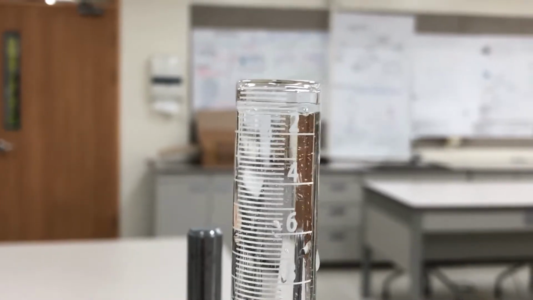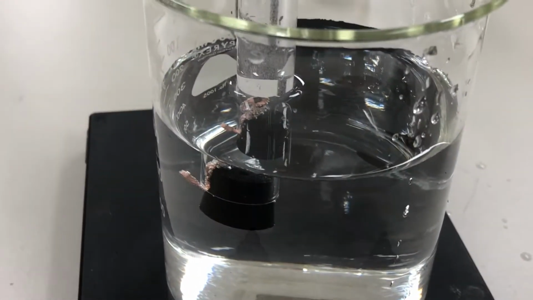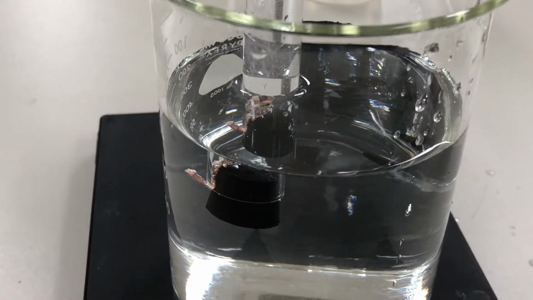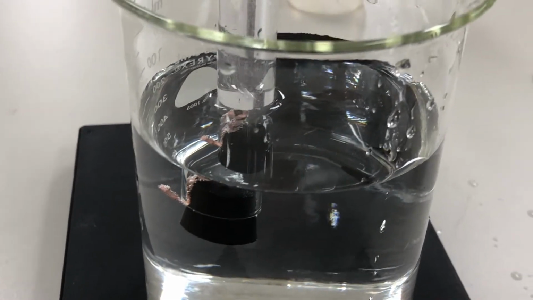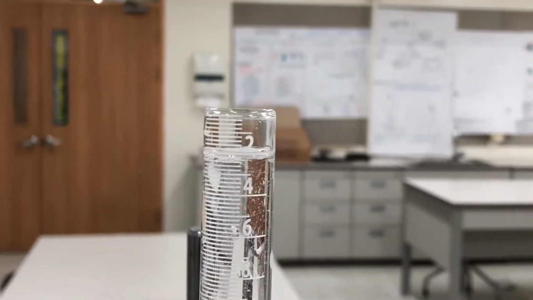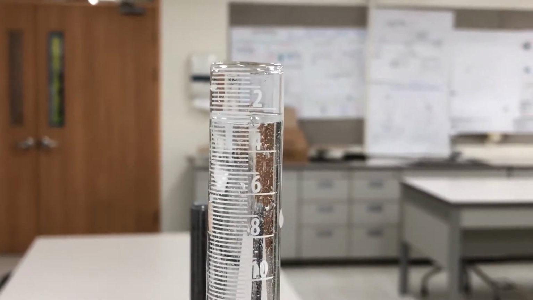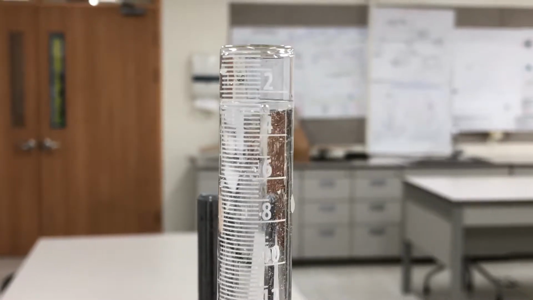And what it's doing is it's forcing the water out of the hole at the bottom. And by water, I mean the magnesium chloride ions plus water. So this is gonna continue to intensify, and it's gonna continue to produce hydrogen gas until all the magnesium is gone. The HCl is in excess, so it's going to consume all the magnesium.